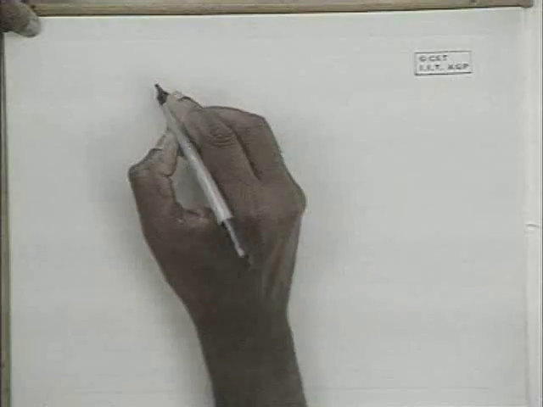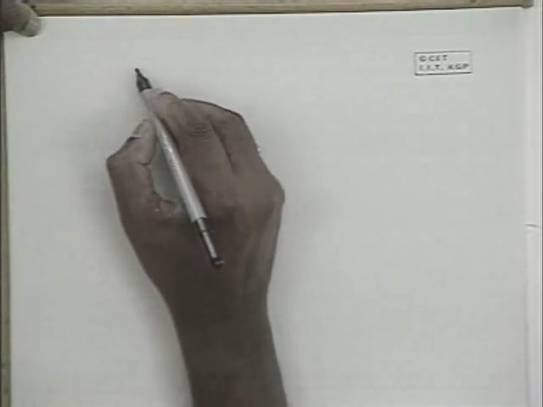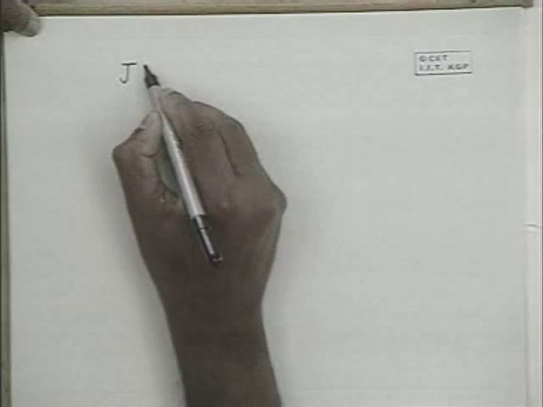Now, having discussed the transistor amplifier small signal model and the analysis of amplifiers using that model, we shall now discuss the small signal model of a JFET, junction FET.